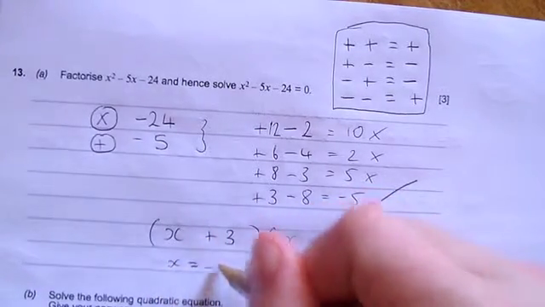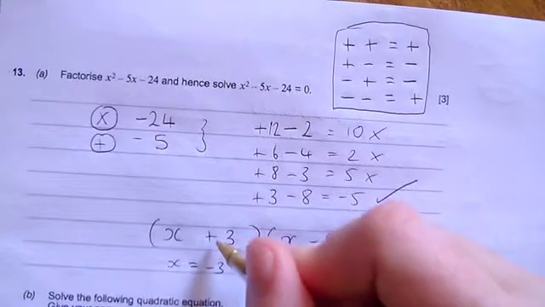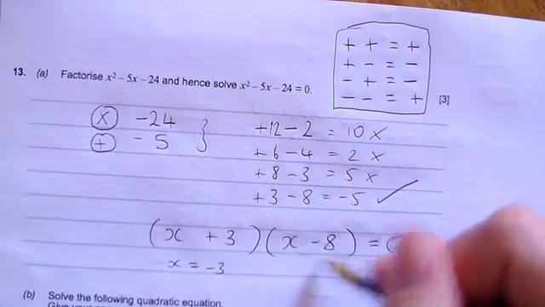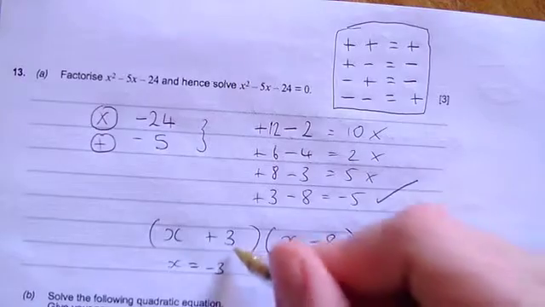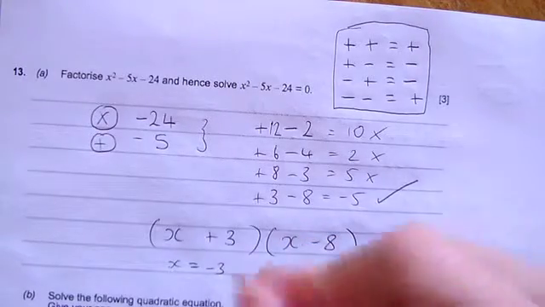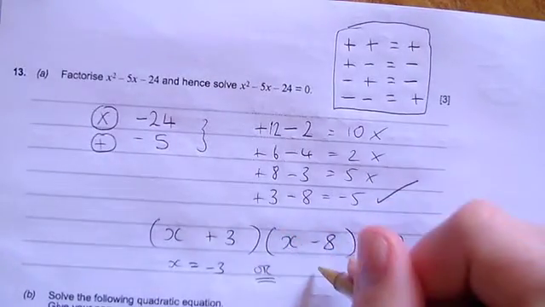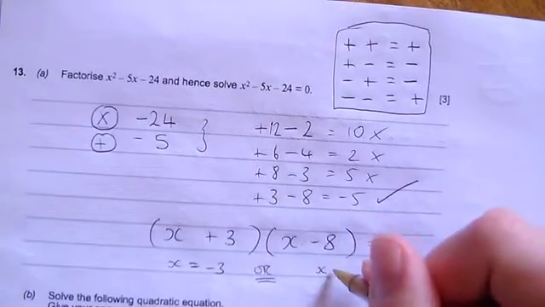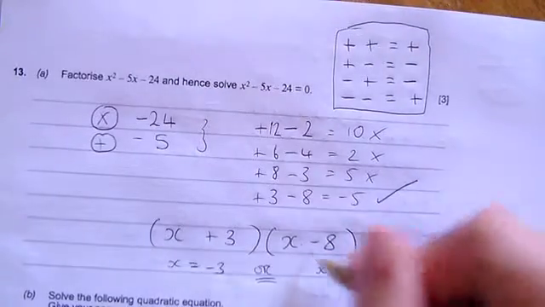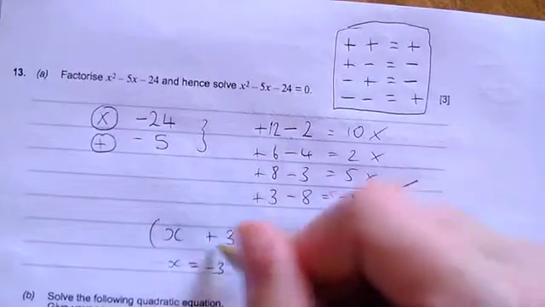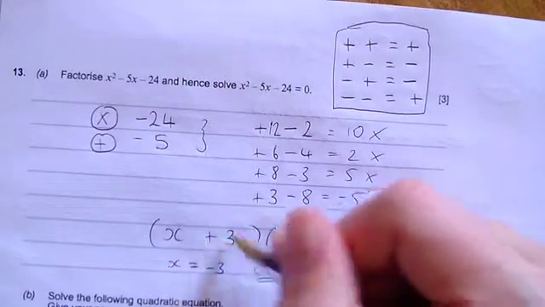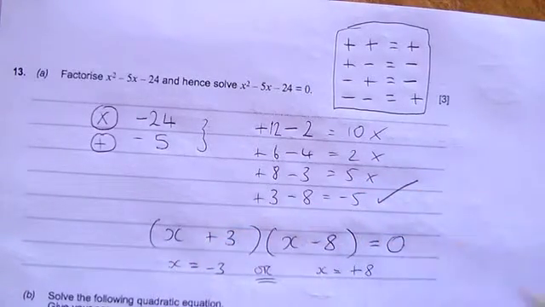And the answer is always the opposite sign to whatever you've got here. So x would equal minus 3. For instance, minus 3 add 3 would be 0. Then it doesn't matter what this number here is. 0 times anything will always be 0. Or we could have made this bracket 0. So what is the opposite to minus 8? x equals plus 8. 8 take away 8 is 0. It doesn't matter what this bracket is. It would actually be 11. 11 times 0 is still 0.